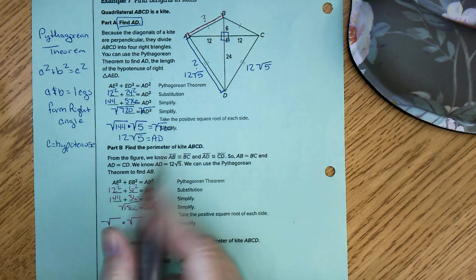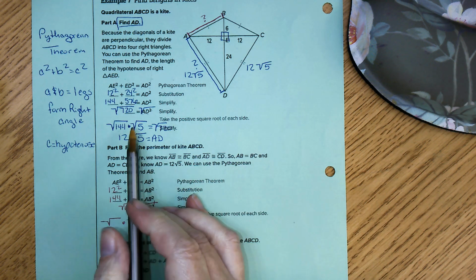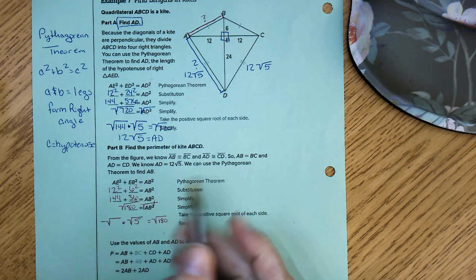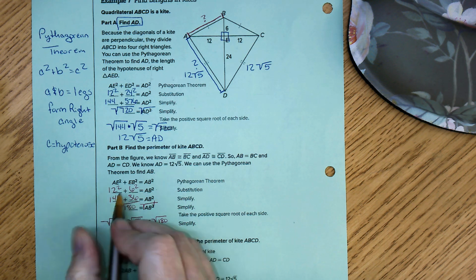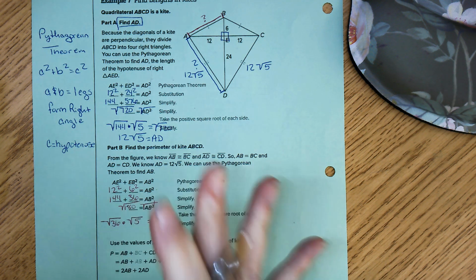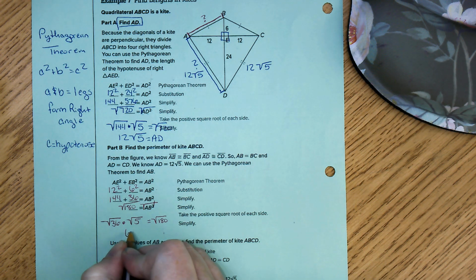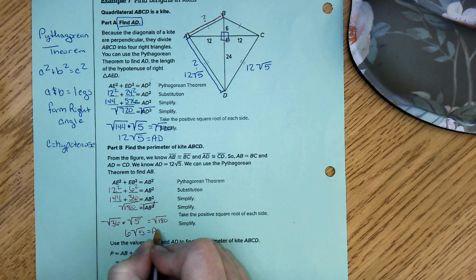We're going to see if the square root of 5 works again, because then we'll have like terms that we can do something with. 180 divided by 5 is 36. The square root of 36 is a perfect square, 6, so 6 square root of 5 equals AB.